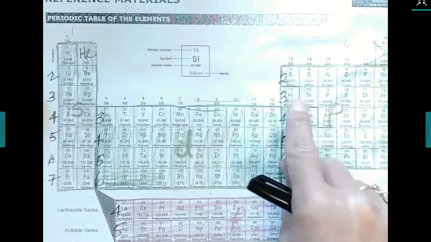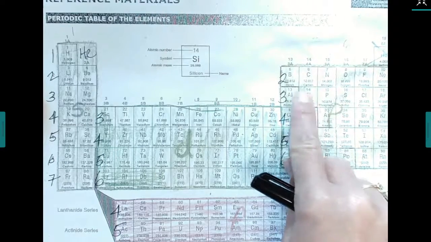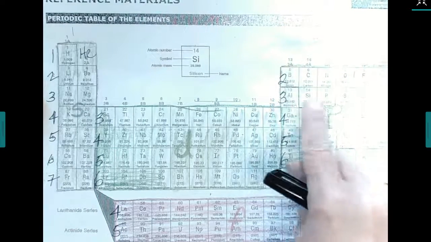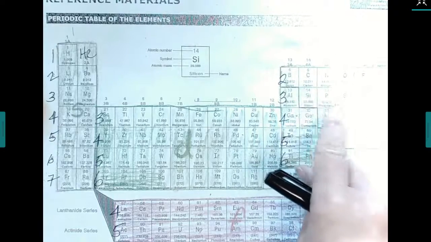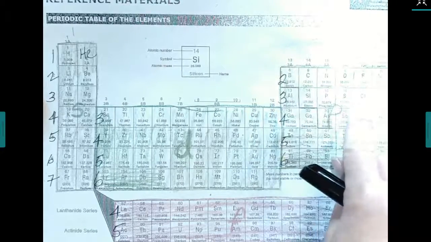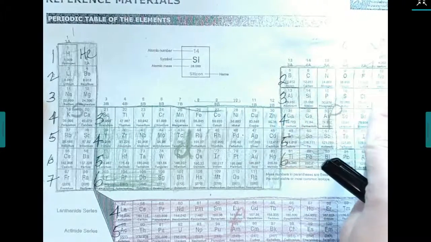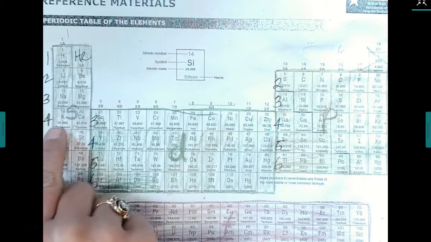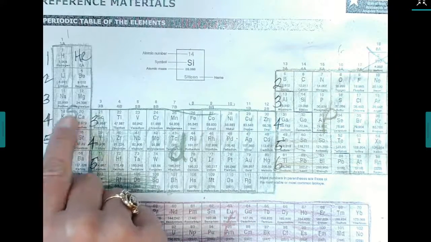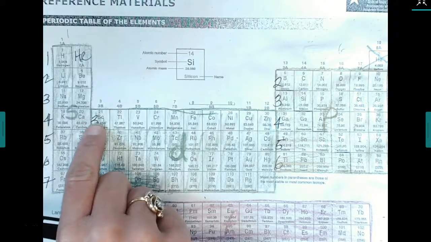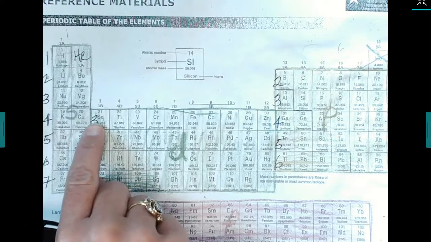Aluminum will be 3p1. Silicon 3p2. Phosphorus 3p3. Sulfur 3p4. Chlorine 3p5. Argon 3p6. Going straight across the periodic table, coming back down. Potassium is 4s1. Calcium is 4s2.